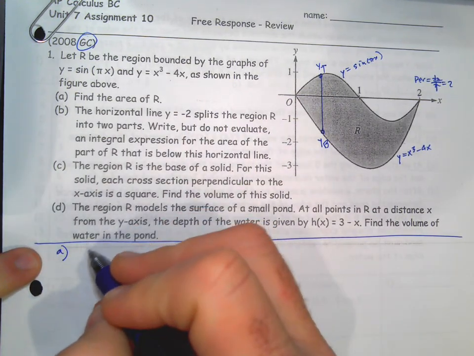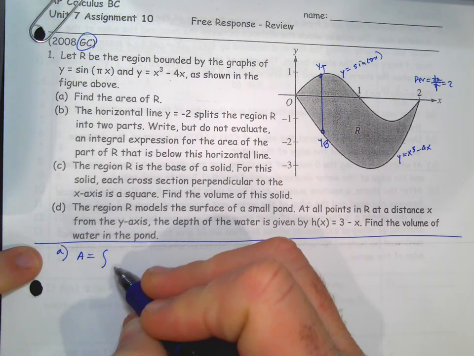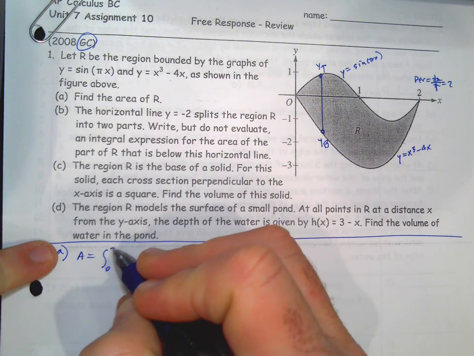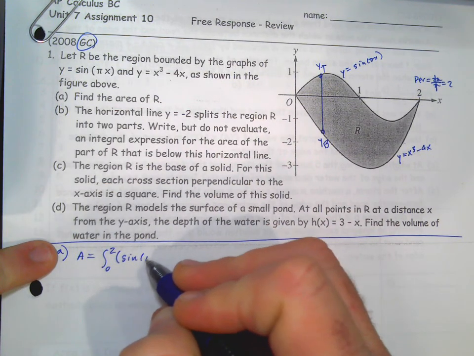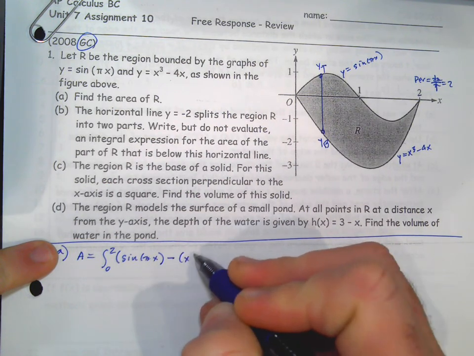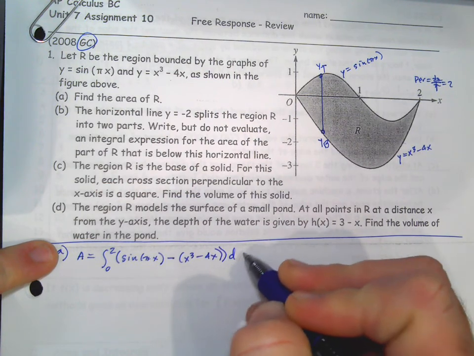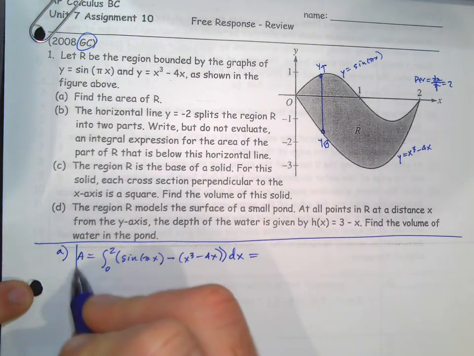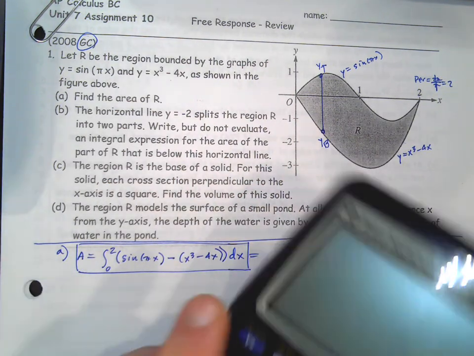So the area of region R is going to be the integral, left to right, 0 to 2, y top, which is the sine curve, sine pi x, minus y bottom, which is the cubic, put it in parentheses, x cubed minus 4x, close parentheses, dx. So that's your setup, which is good enough. Then you use your calculator.